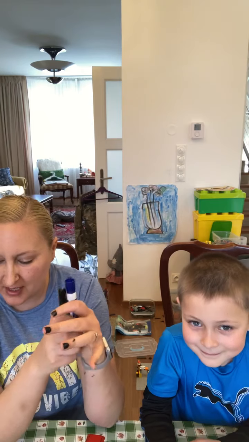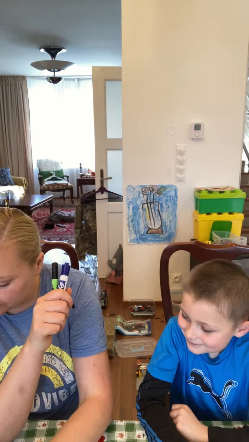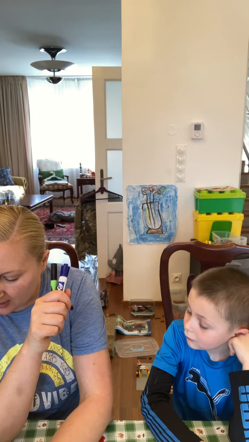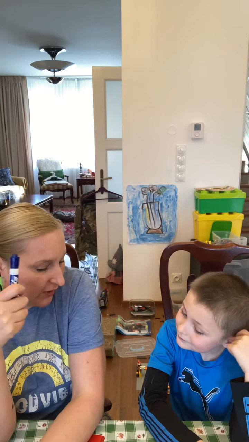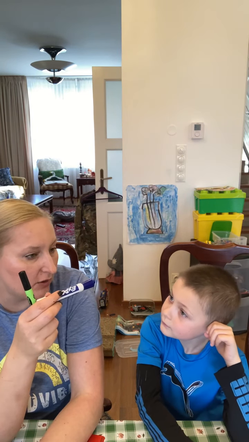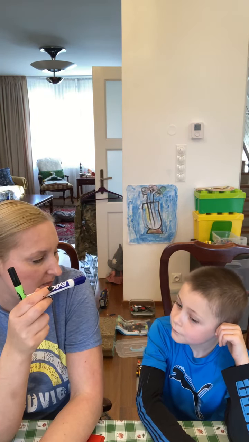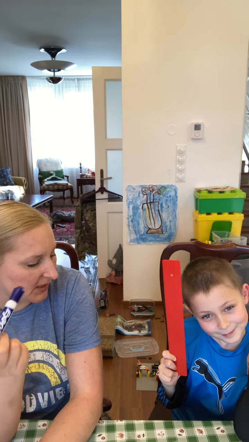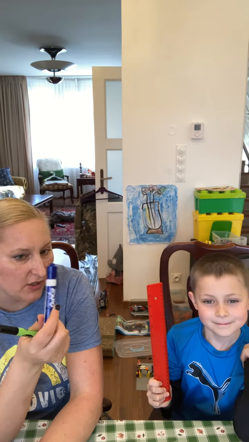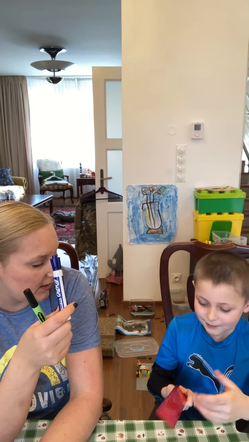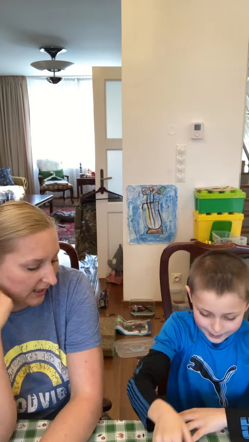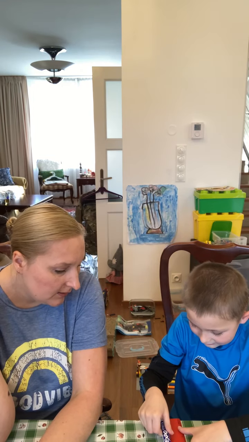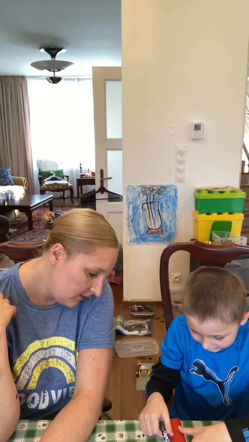All right. So, James, what tool would I use to see how long these markers are? Do you remember? Ruler. A ruler. James, do you know how I would measure this marker? By laying it down and then putting it next to one of the lines.